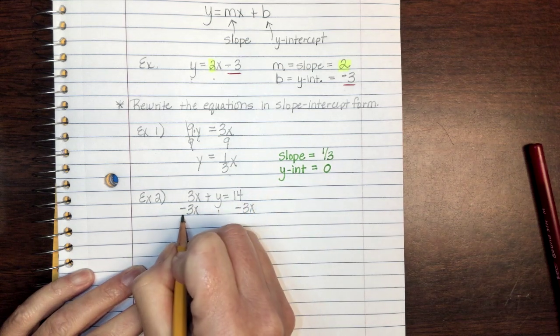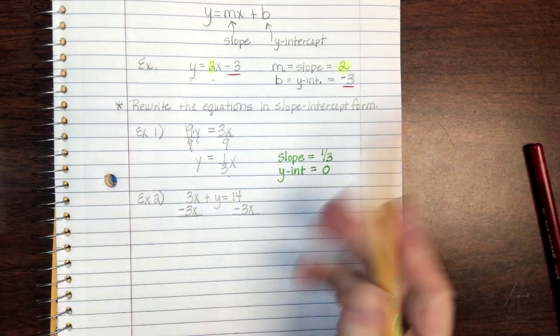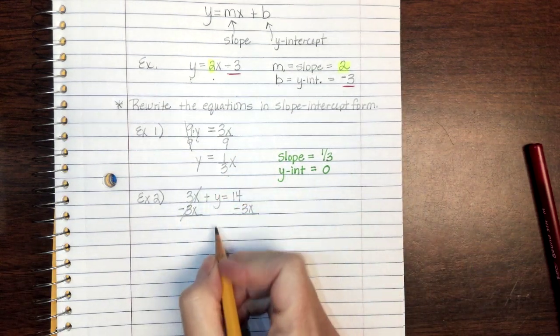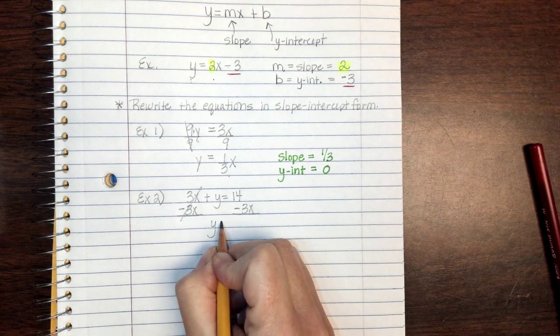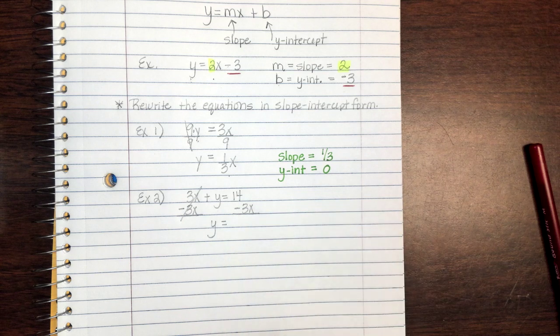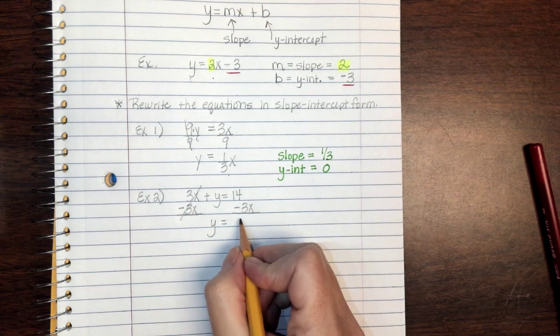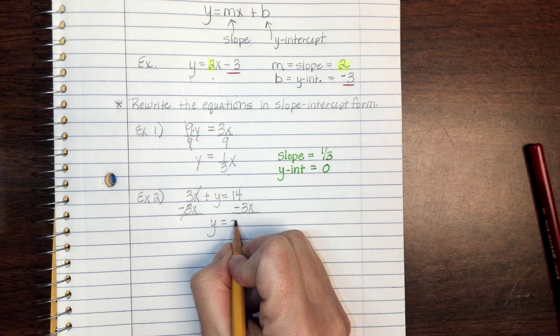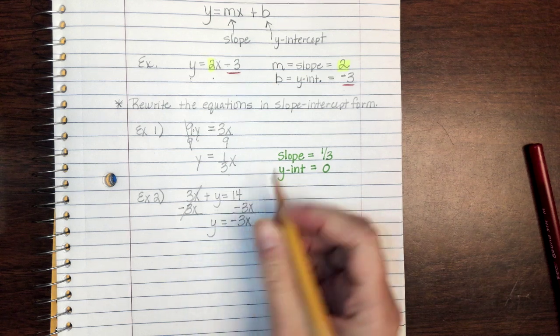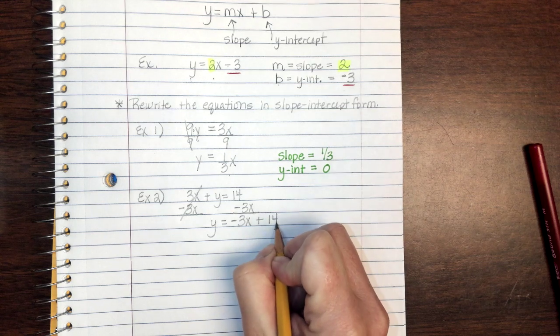When I do that, 3x minus 3x on the left cancels. That leaves a positive y to come down. Bring down your equal sign. On the right side, 14 minus 3x, those are not like terms, so we cannot subtract those. We just need to bring them down. And when I bring them down, I'm going to put the x term first. So the negative 3x goes first. 14 is a positive, so I would put plus 14.